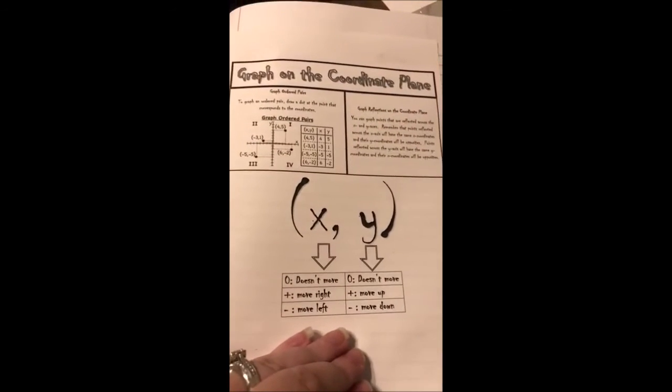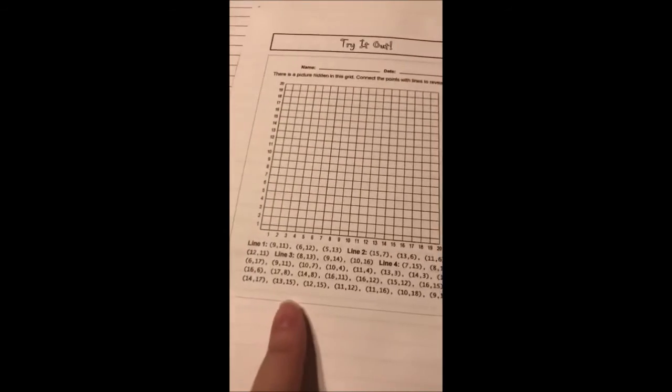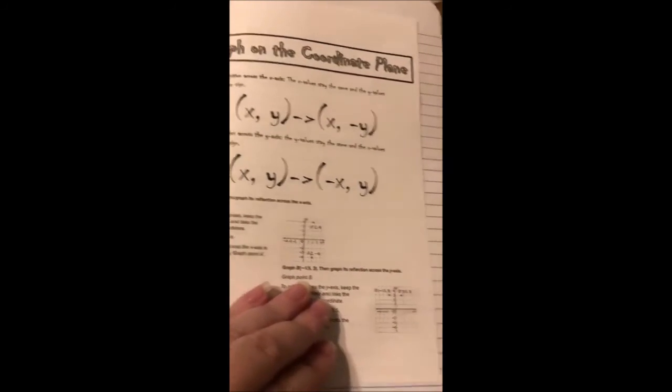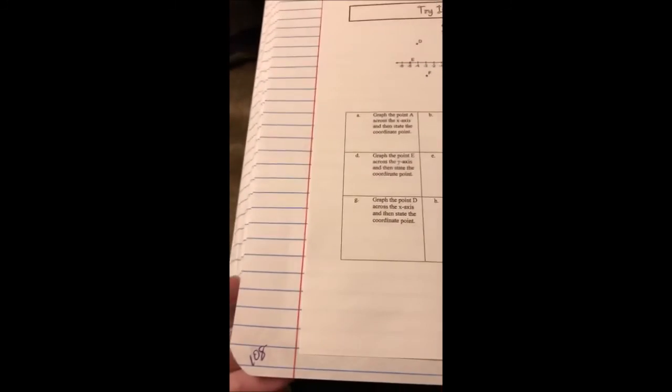Page 105 has graph on the coordinate plane. Page 106 has the try it out problem with all of the lines down here. Page 107 says graph on the coordinate plane. Page 108 has try it problems. And then page 109 has your math menu on it.